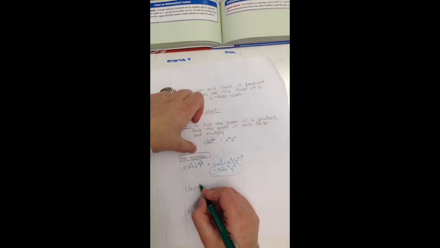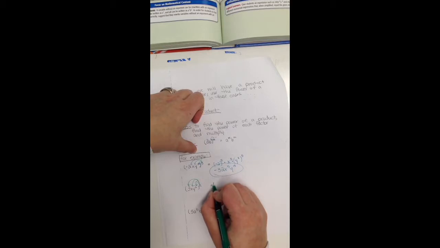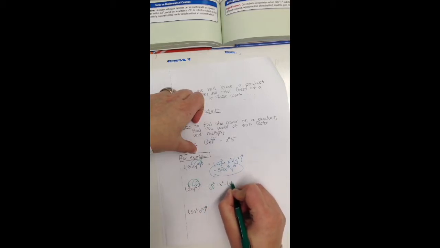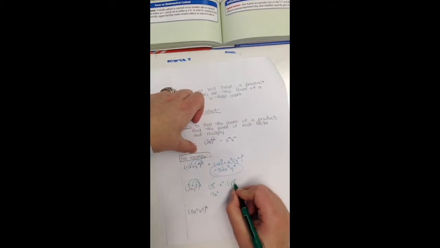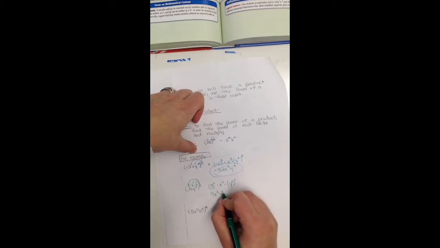I have 3xy squared to the 2nd power. I'm going to distribute that 2 to each piece. And I get 3 squared times x squared times y squared squared. 3 squared is 9, x squared is done, and then I have y squared squared, which is just y to the 4th.